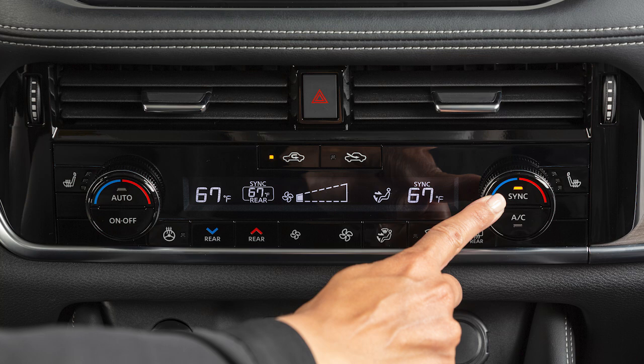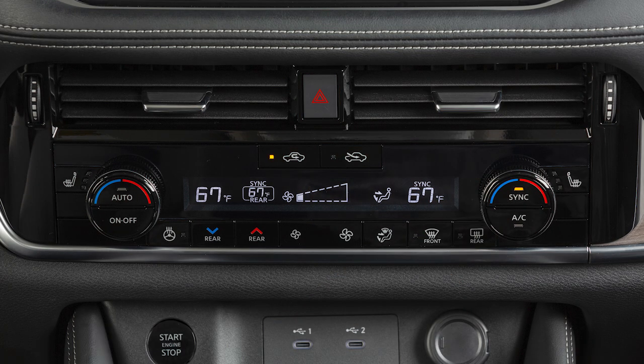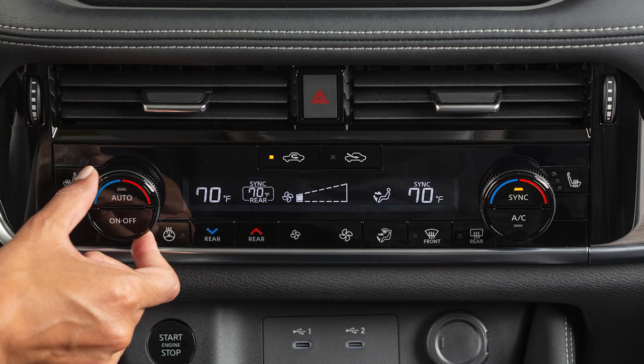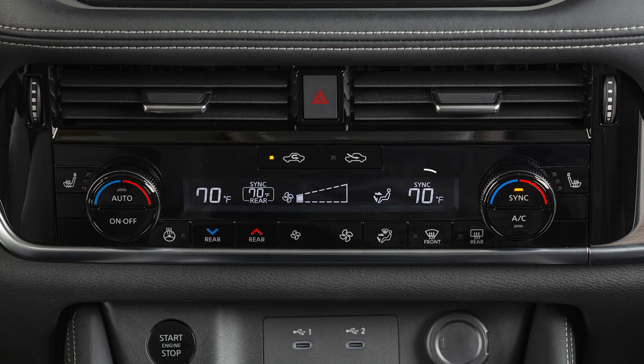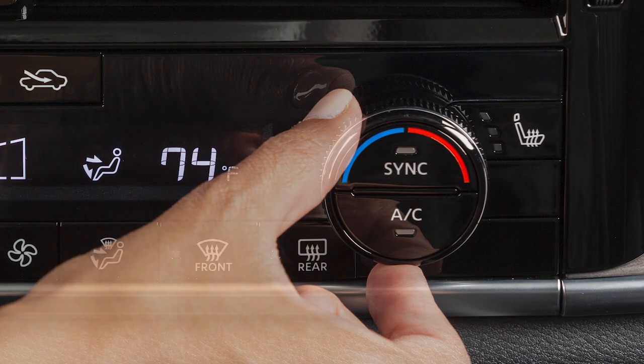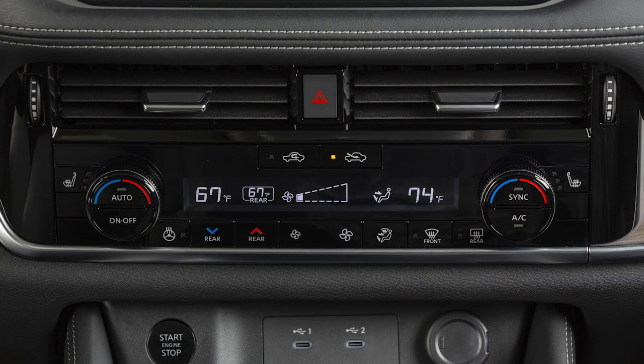Press the sync button, and this indicator will illuminate. When sync mode is active, the driver's side dial will control the driver's side, front passenger side, and rear temperatures. If any passenger manually adjusts their temperature, they exit sync mode, and the other two areas remain in sync mode.